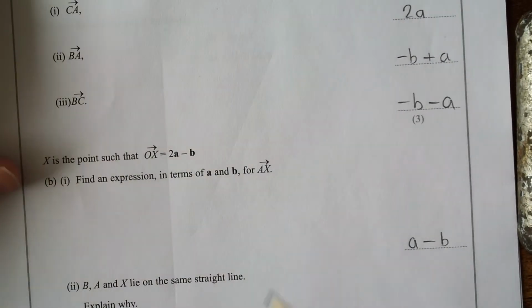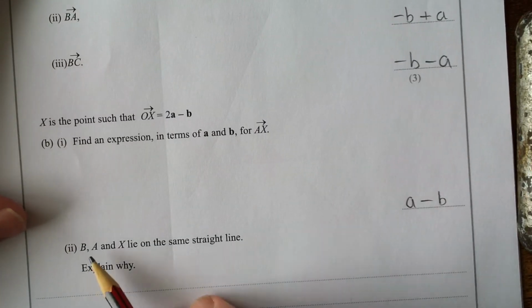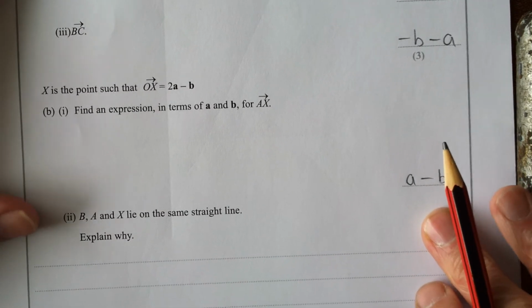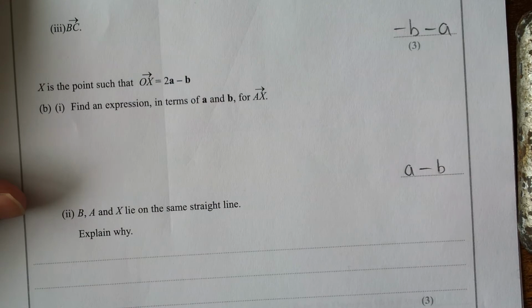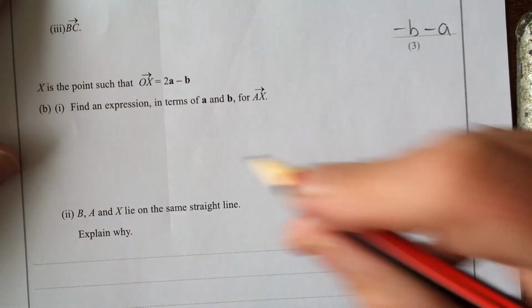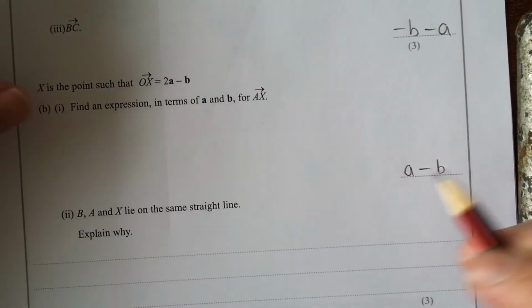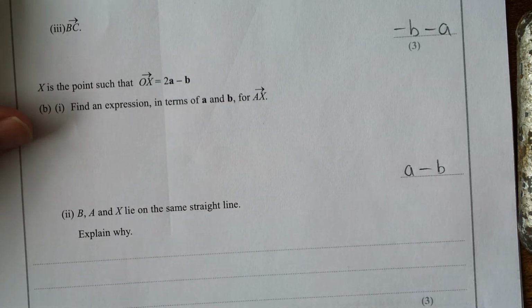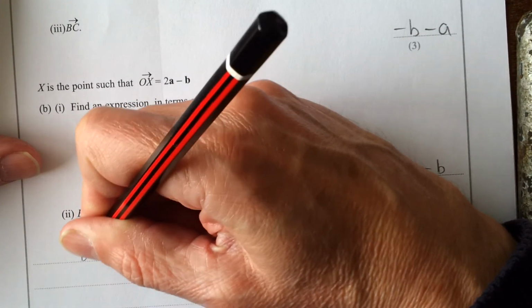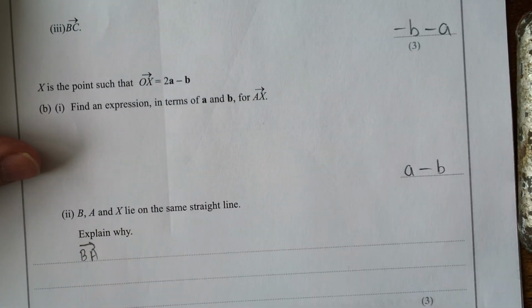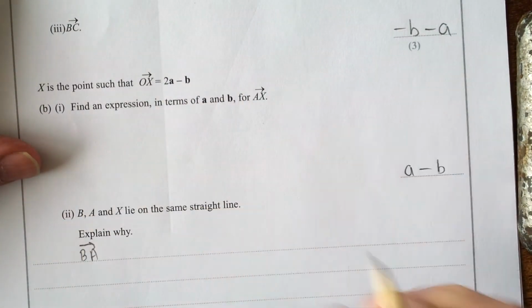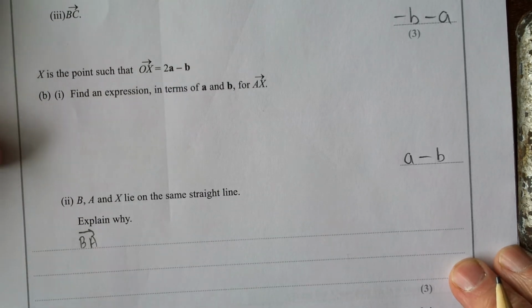Now part 2 here, part b looks quite tricky. It says B, A and X lie on the same straight line. Explain why. Now what we need to do is pick a few of the points here. You could do a few different ones, but I'm going to do vector BA, and then I'm going to do vector BX and see if they are in proportion.